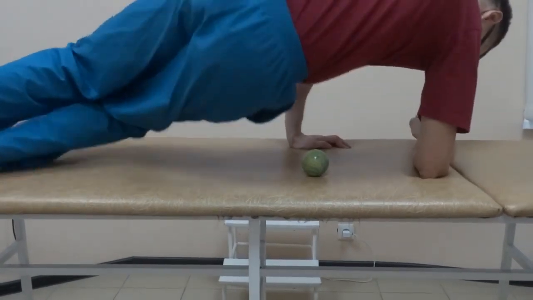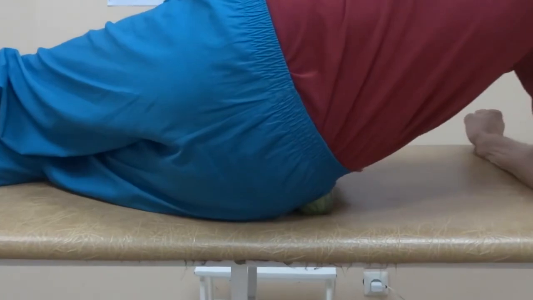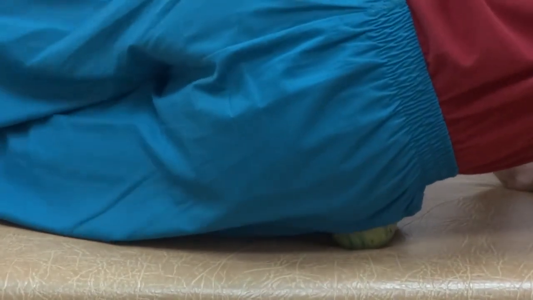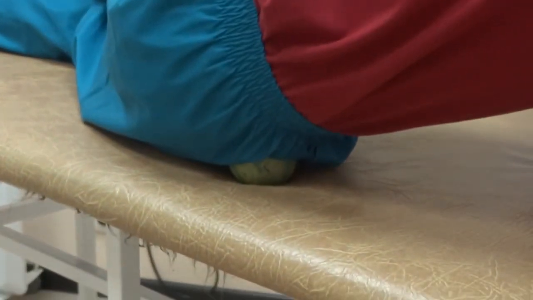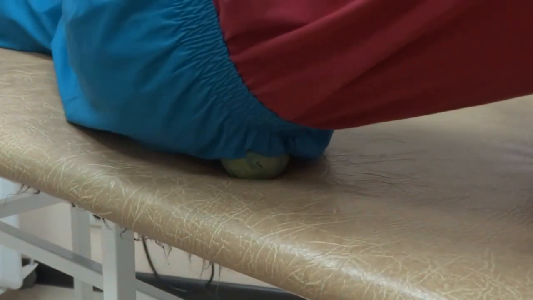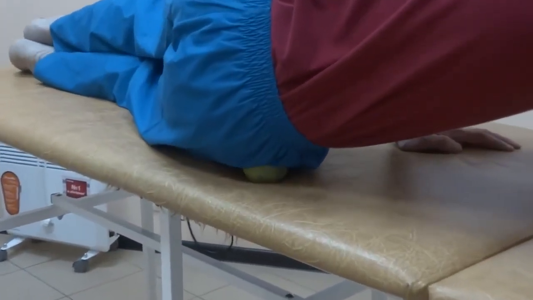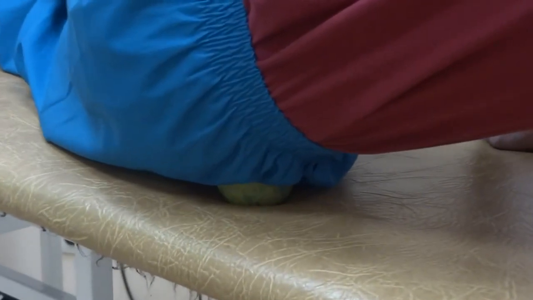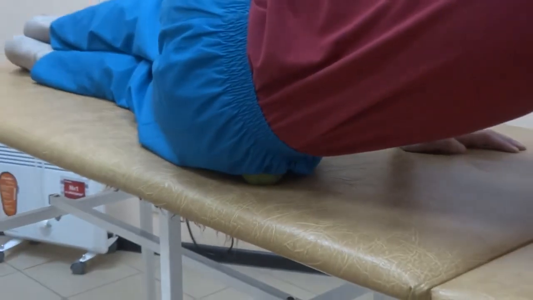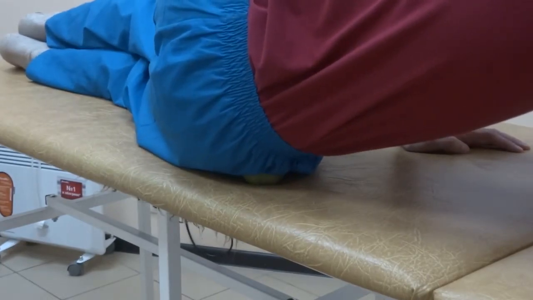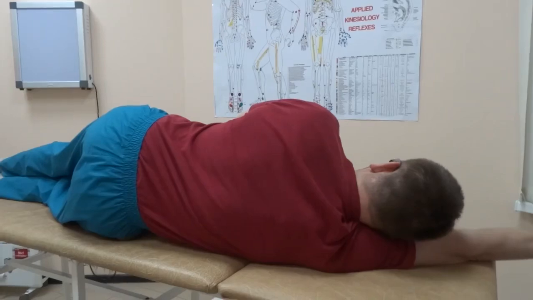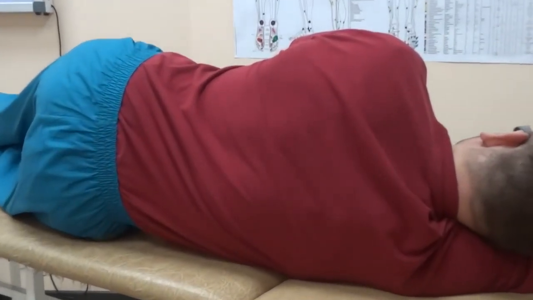If a small ball doesn't seem to effectively target the trigger points, try using a slightly larger one. Begin by working on the muscle itself. Move the ball to the right, left, up, and down to reach the entire muscle at various angles. If the process feels too painful at first, avoid making any movements. Simply lie on your side and wait for the pain to subside.